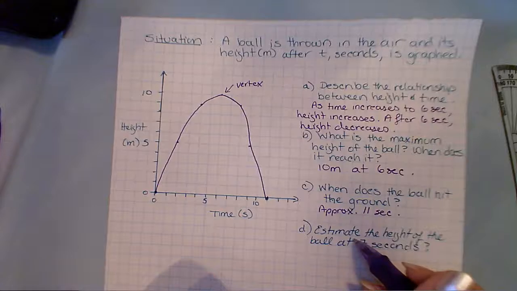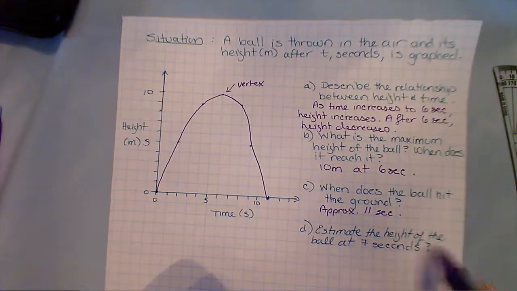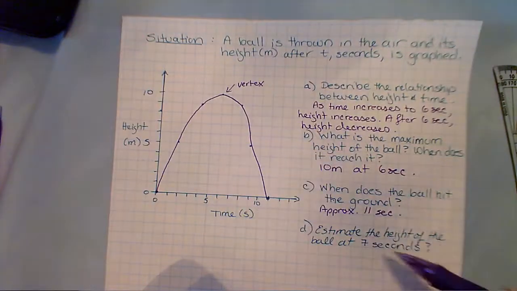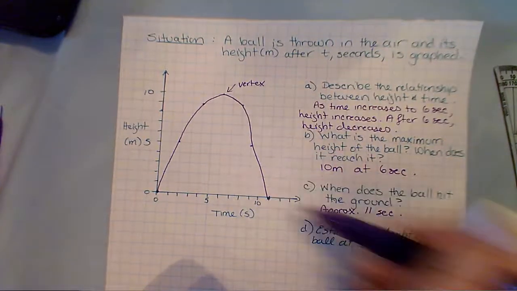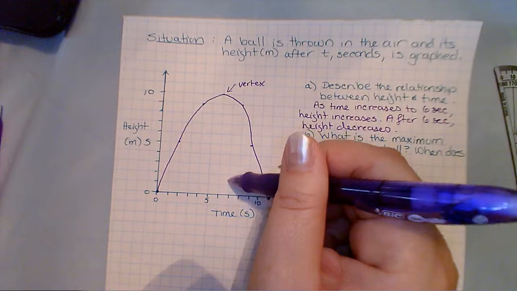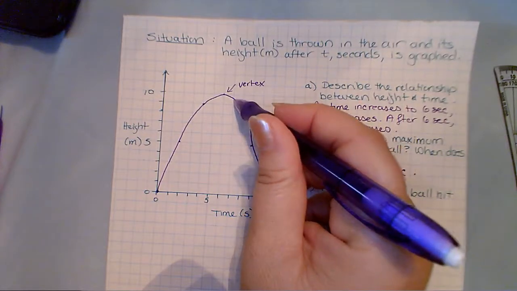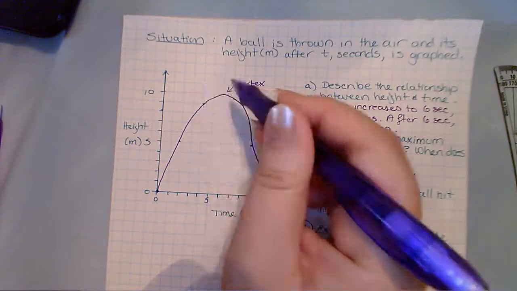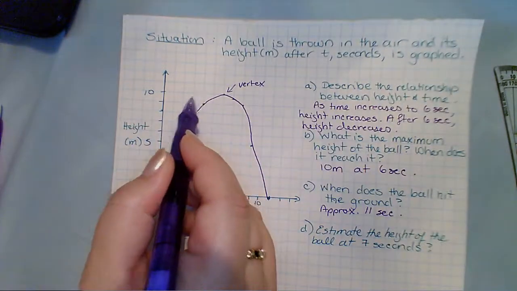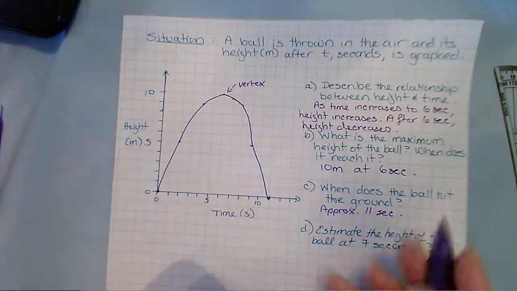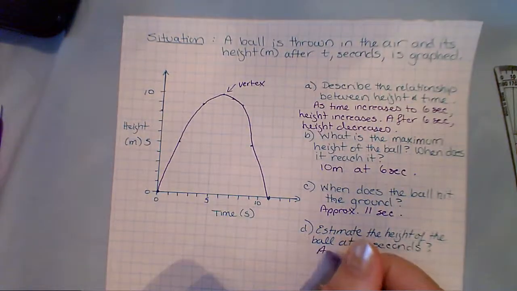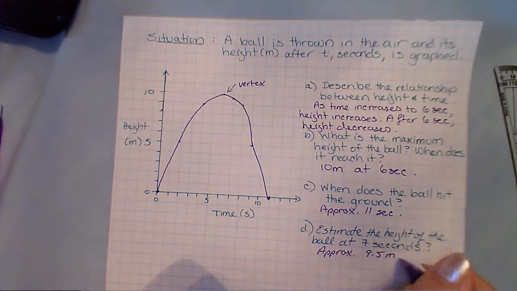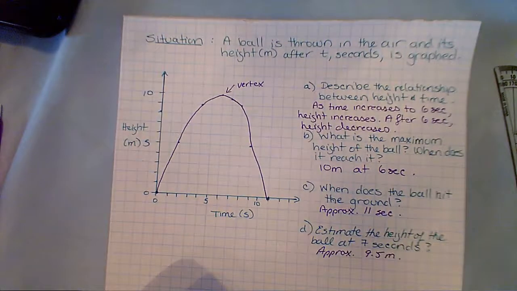Estimate. Now we're going to use our graph to estimate the height of the ball at 7 seconds. This is called interpolation, if you remember. So we find 7 seconds on our x-axis. We read up. When we hit the graph, we stop and we read across. It looks like about 9.5. So again, it's an estimate, approximately 9.5 meters at that particular point in time.